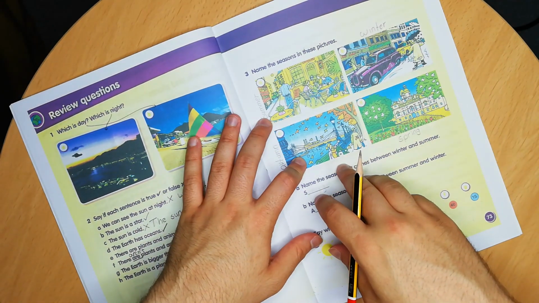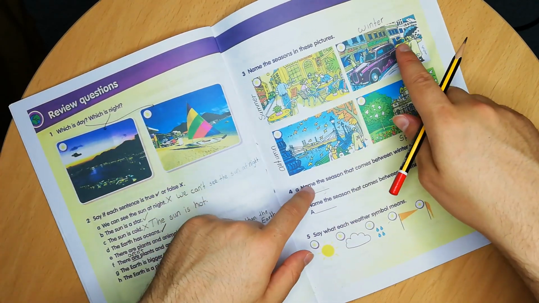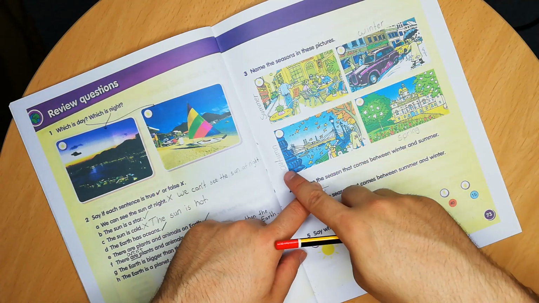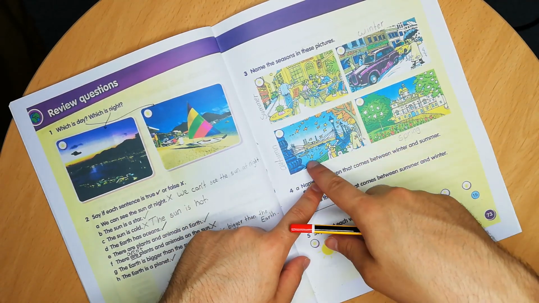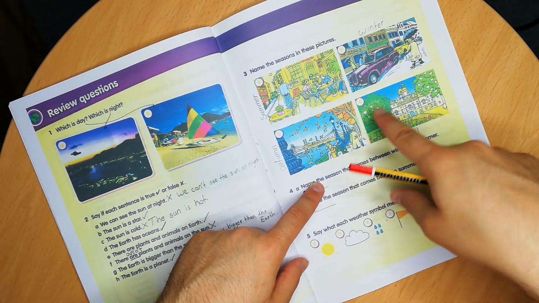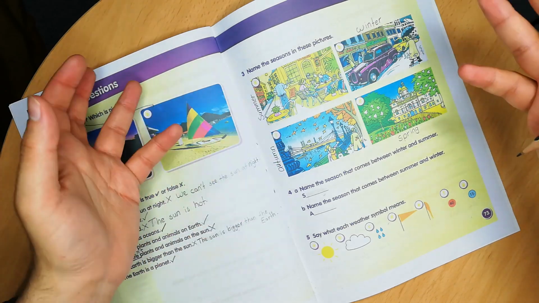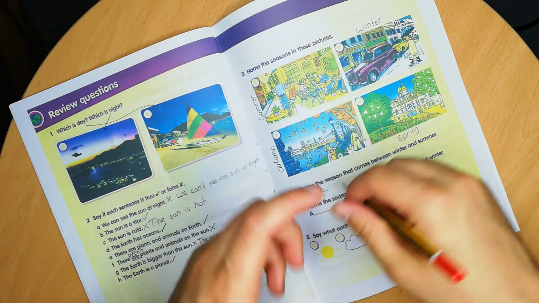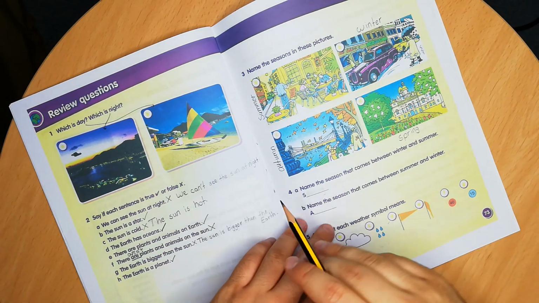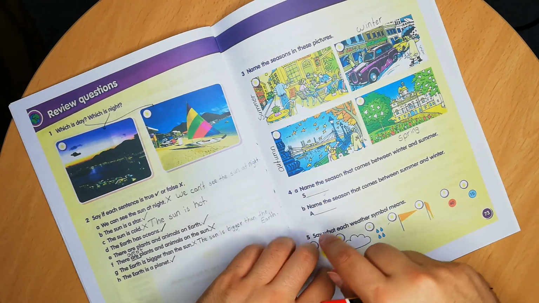We have summer, when it's hot and sunny. Winter, when it rains and it's cold. Autumn, when the leaves fall and it's cool. Spring, when the flowers bloom and the weather is balanced, not very hot, not very cold, and it's very nice weather to be out and to have fun outside. Okay, so that's it for the seasons.